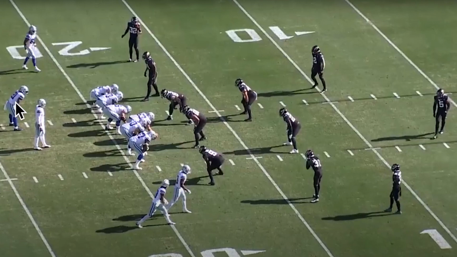Now we got the back offset to the left of the quarterback. The ball is going to either run downhill here or across the formation. That's what the percentages tell us. So what Dallas did, they ran the insert from this side, the back offset over here. Then they came back with pretty much the same play, going over to the other side and running an insert over here.